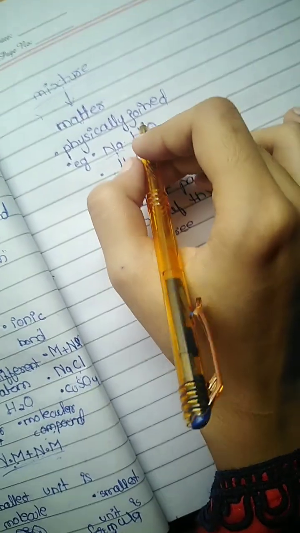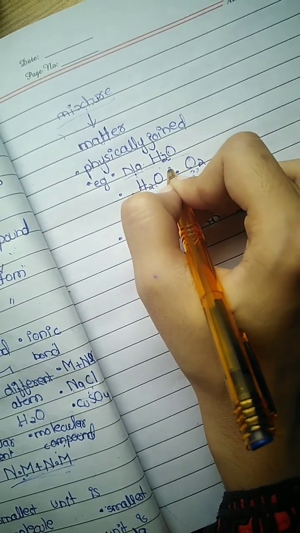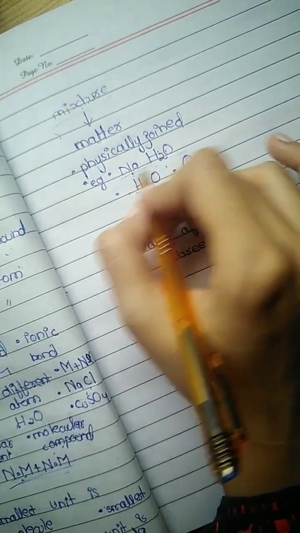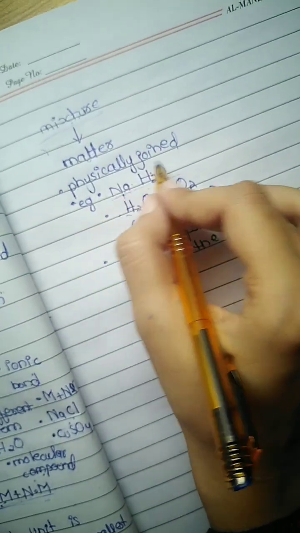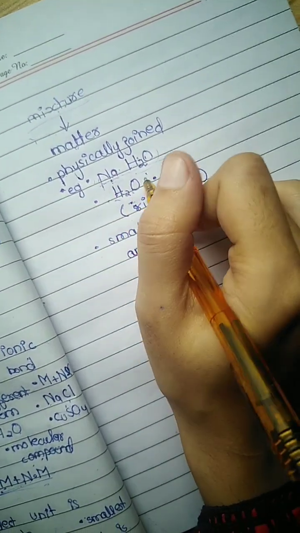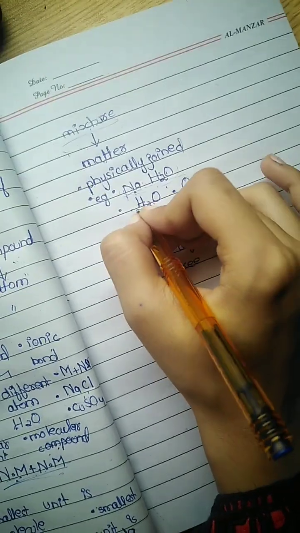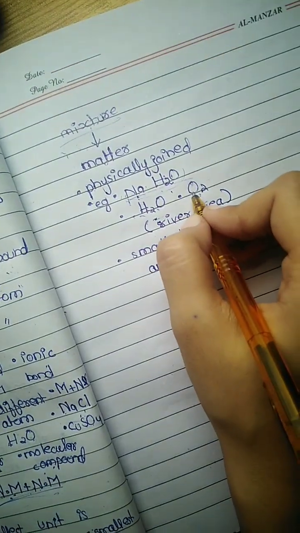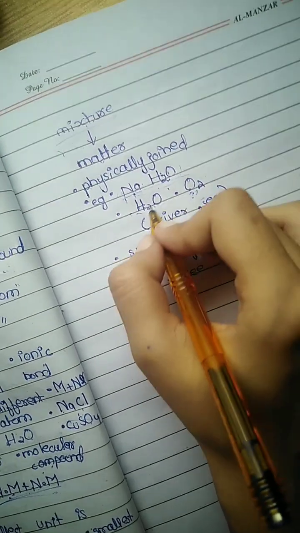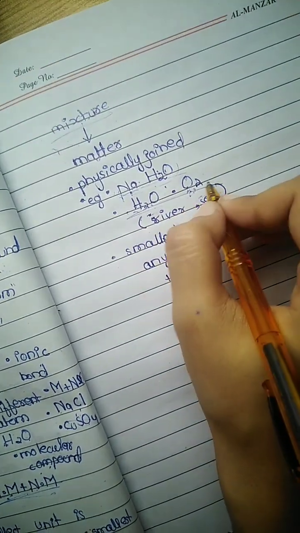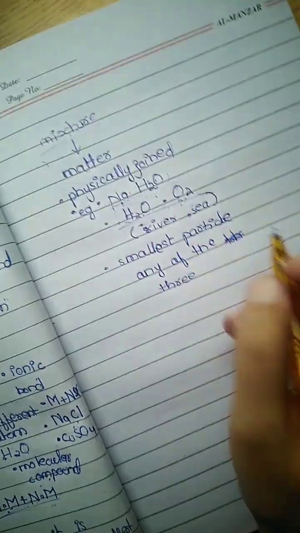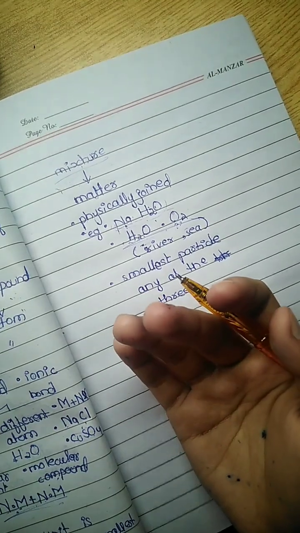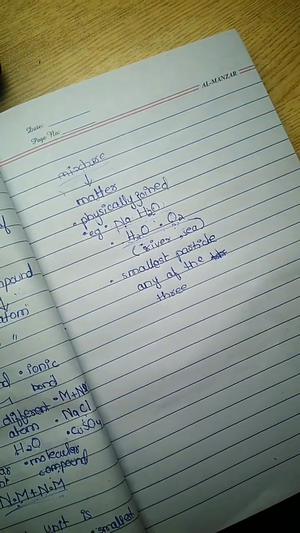The smallest particle of a compound is the molecule, and it's a metal, so we can say that the smallest particle will be the molecule. And in this condition, O2 is a molecular element, so the smallest particle is also the molecule. So in this way we can distinguish between these four terms.